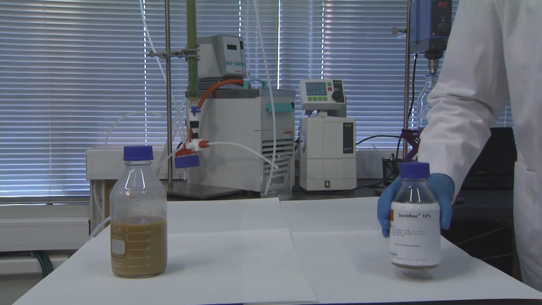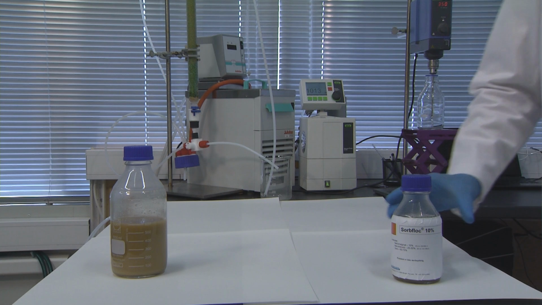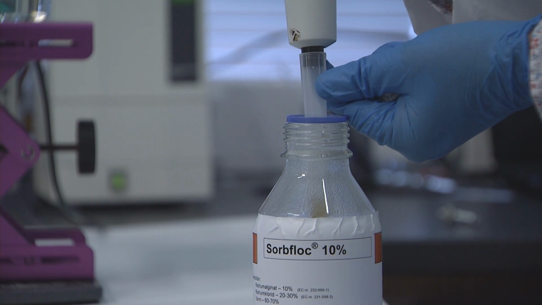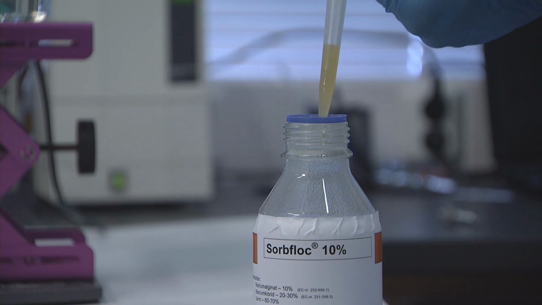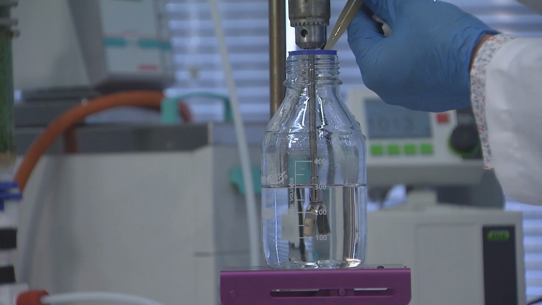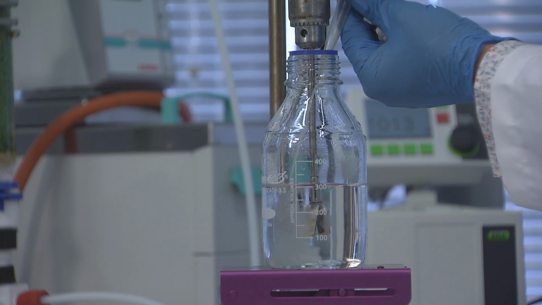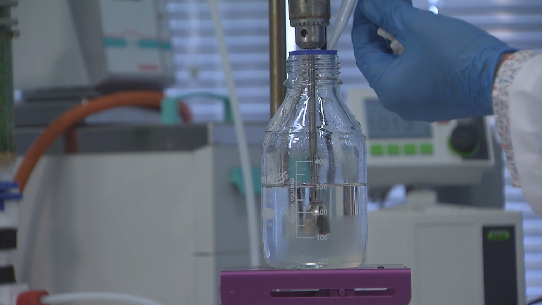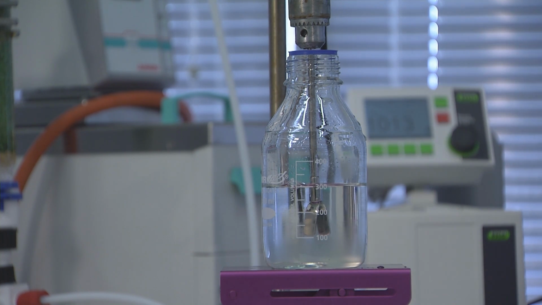SORBFloc is our own natural polymer flocculant, used to destabilize oil emulsions and suspensions of particles. SORBFloc is an alginate, sustainably produced and biodegradable, a green chemical. On site, the 10% slurry is easily diluted to the dosing concentration of about 1000 ppm.